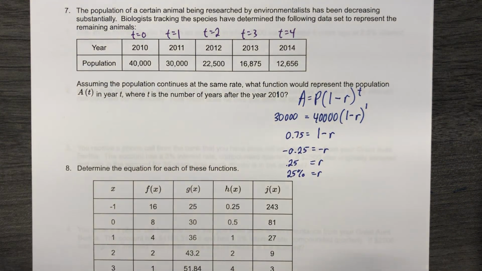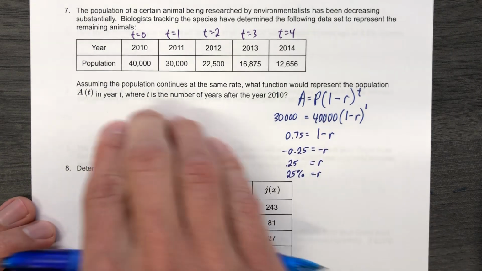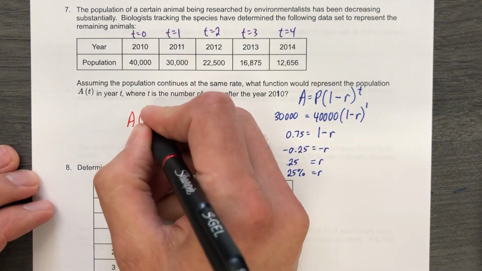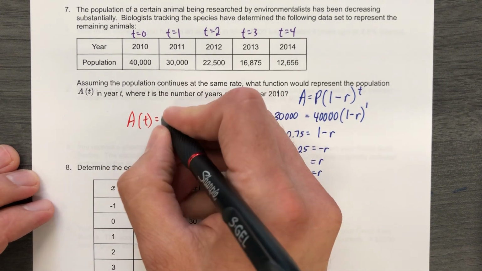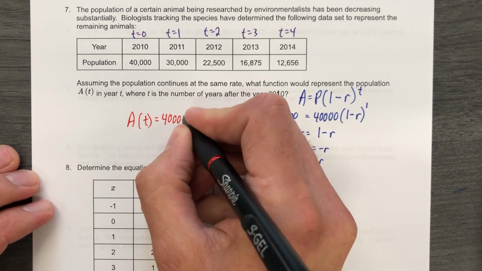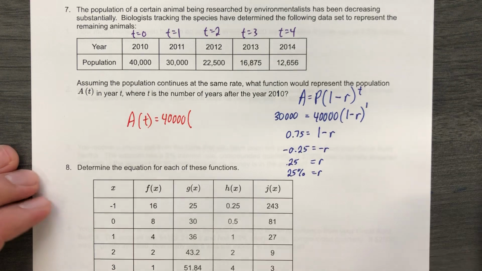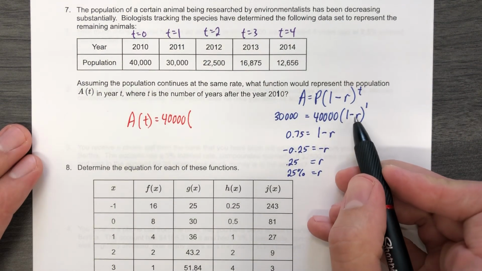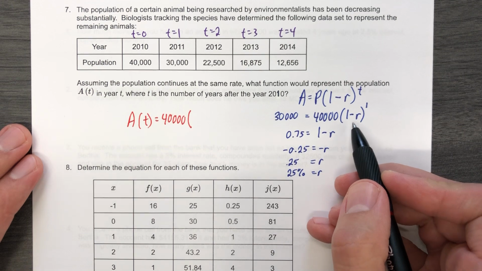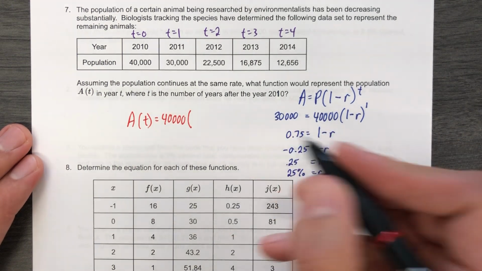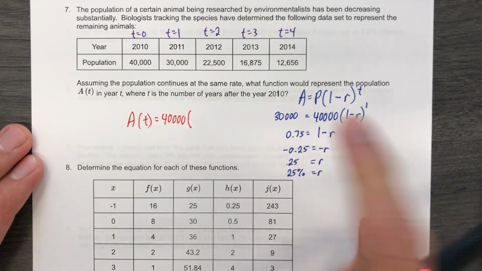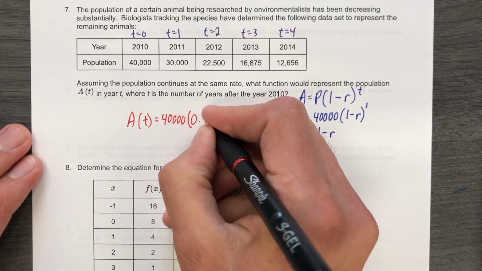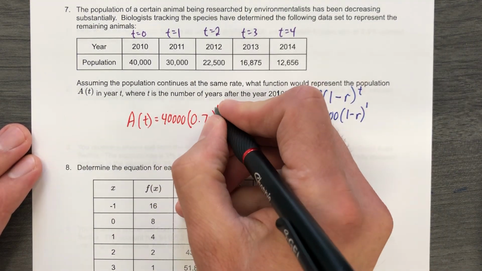So let me kind of write the final answer. I'm going to put it here in red and make it stand out. The population of this particular animal is always 40,000 times, and I don't want to waste your time putting 1 minus 0.25, and then we'll be like, oh, 1 minus 0.25, and then that's 0.75. We actually already knew that here. We could have stopped right here and gotten everything we needed. Why didn't we? We were having so much fun. And then there we go.